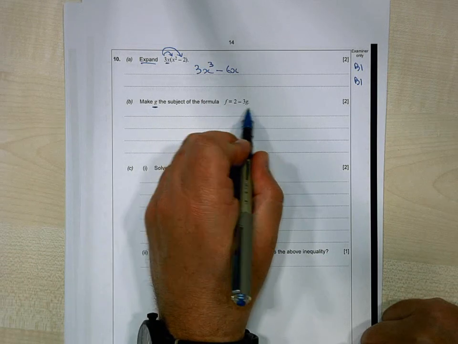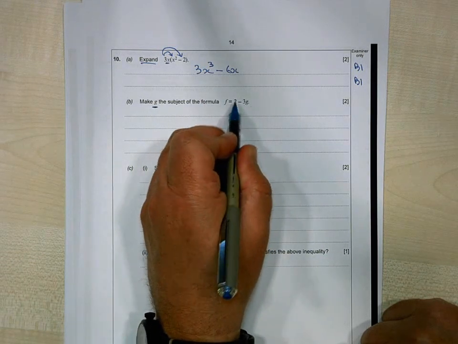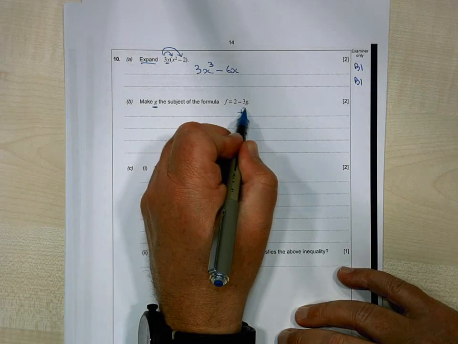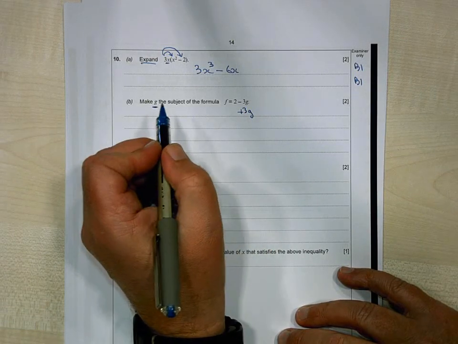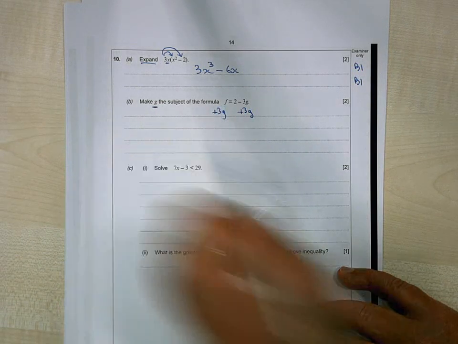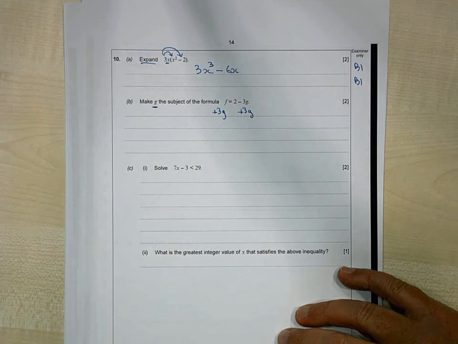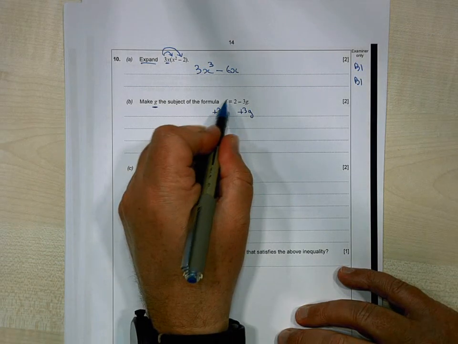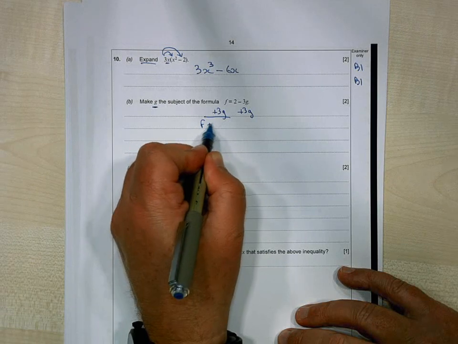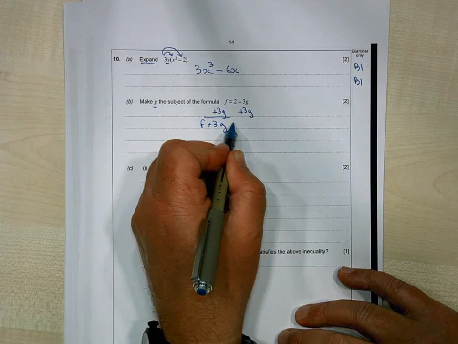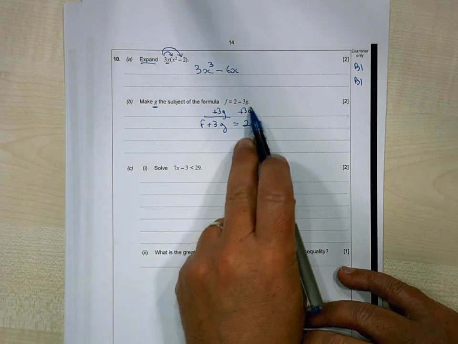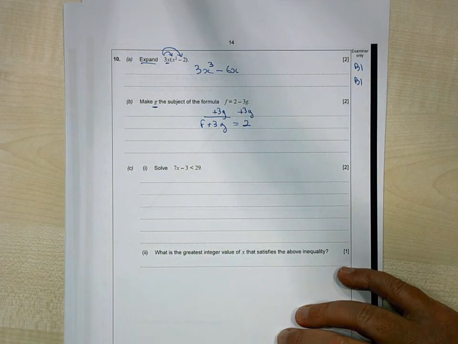If we do this one step at a time, first of all, I don't like negative 3g, so I'm going to add 3g to that side, and that will then mean I've got to add 3g to the left hand side as well. That means on the left hand side now I've got f plus 3g, but on the right hand side I've only got 2 because the 3g has cancelled out.